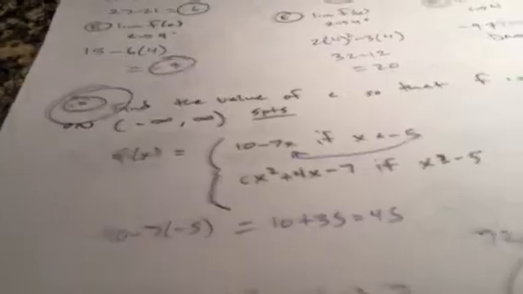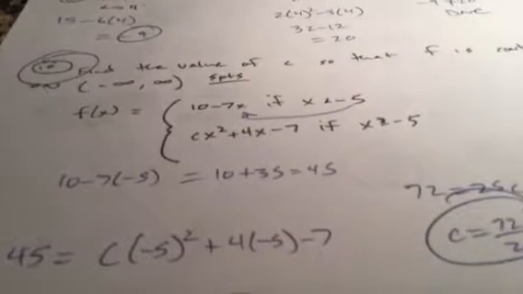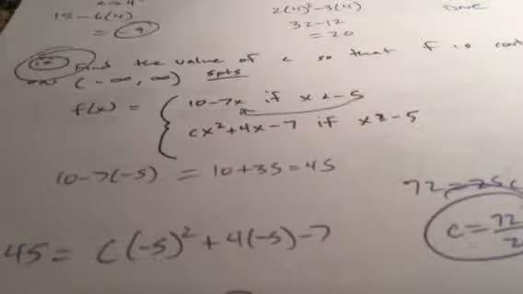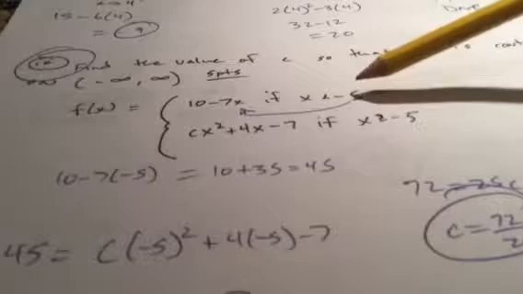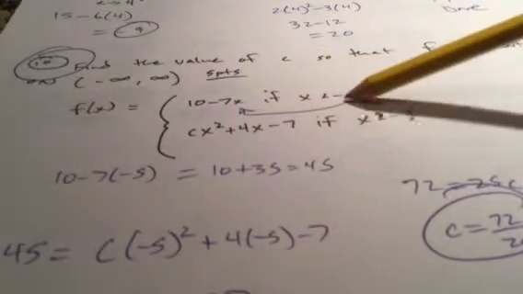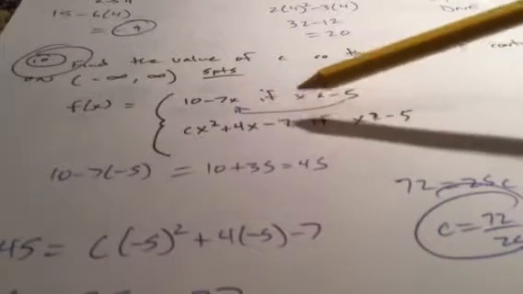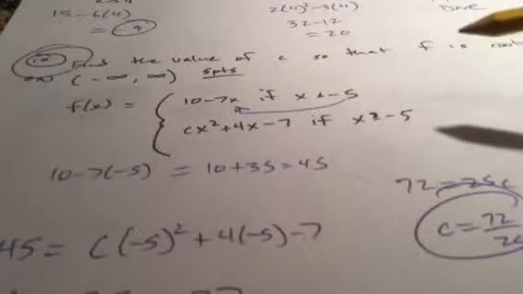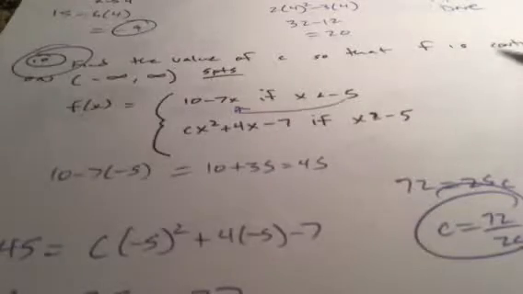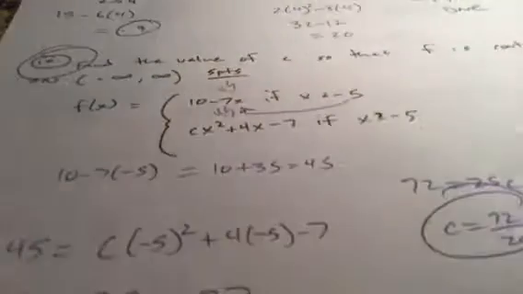Find the value of c so that f is continuous on the entire negative infinity to infinity. All right, so what I need to do is, if this is going to be continuous everywhere, I need those two answers to be the same when x is -5. So I'm going to need to plug -5 in for x. And I'm going to get 10 plus 35, which is 45. So I need both this and this to give me the same answer of 45.